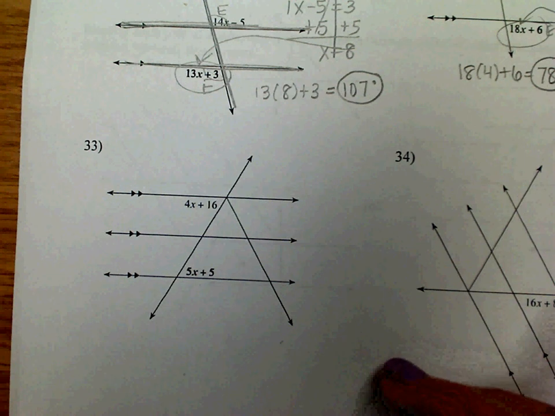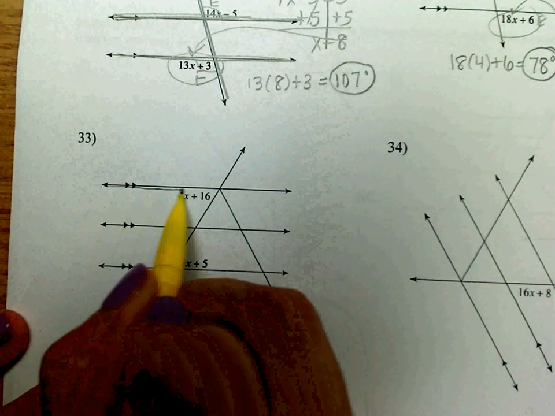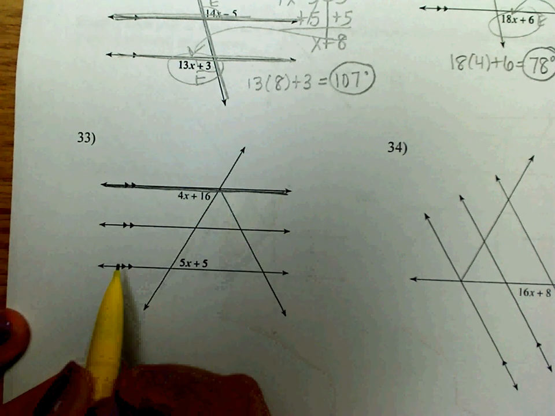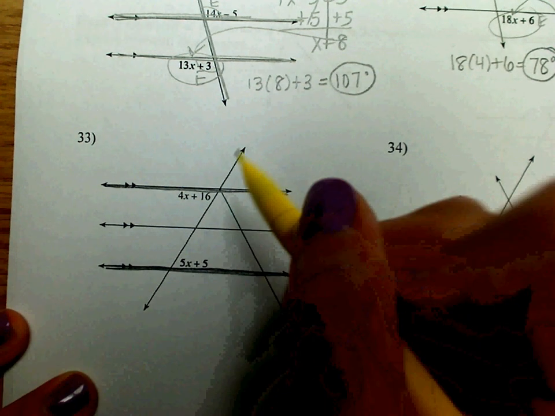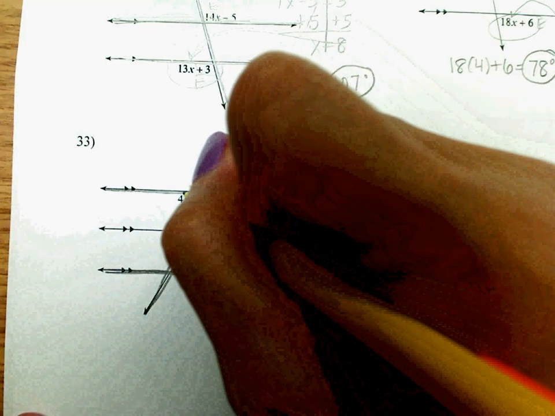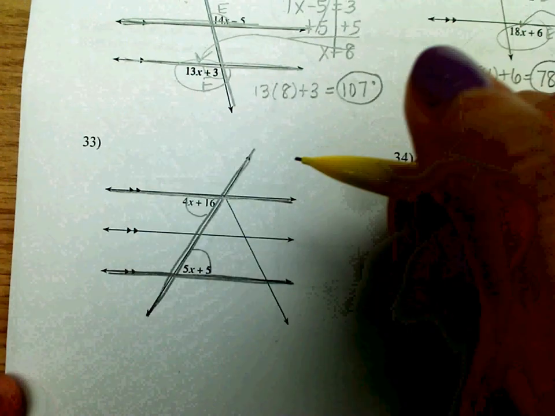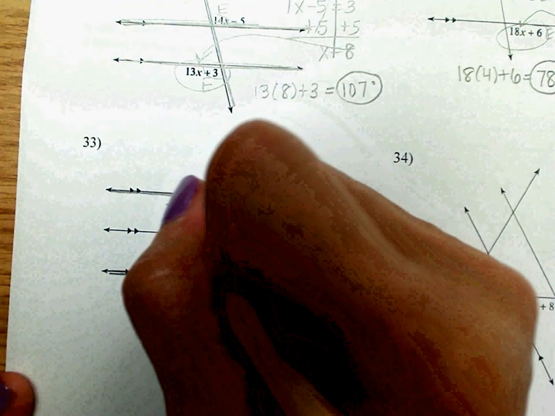33. Okay, well, it looks like a lot of lines. However, if I just ignore all those lines except for these parallel lines and this transversal, I'm good to go. And if it helps even better, draw your loops to see even better. It kind of accentuates the angle. So this is in the interior, and this is the interior of these parallel lines.